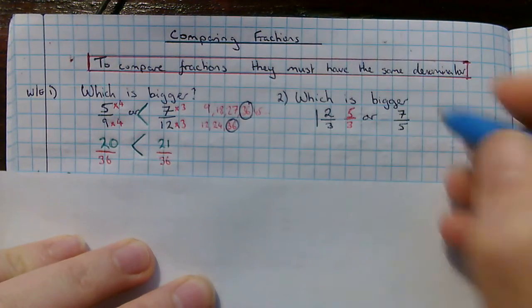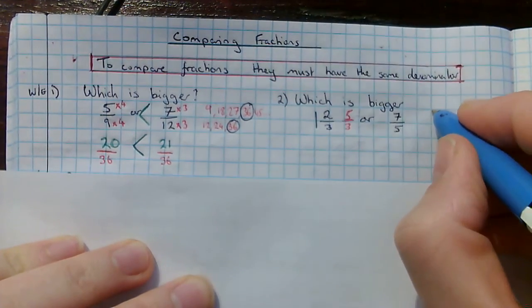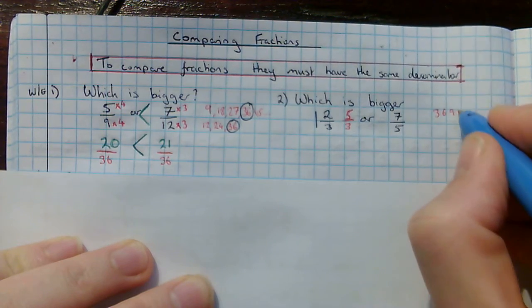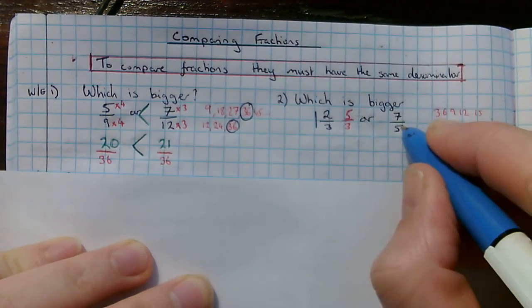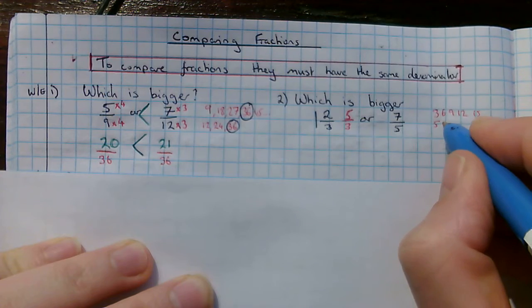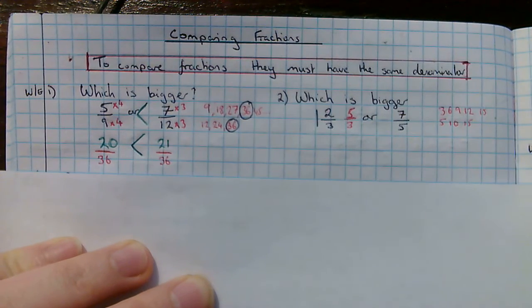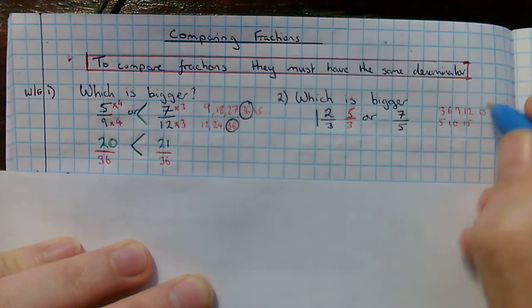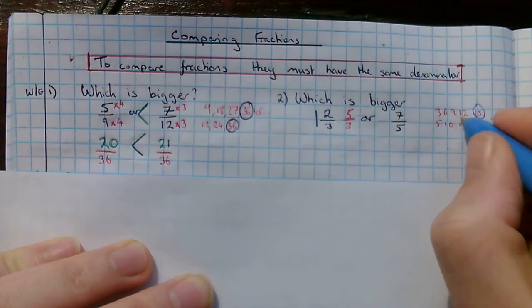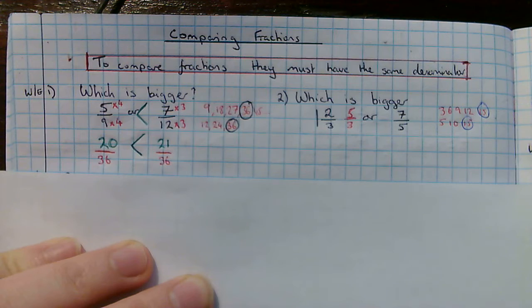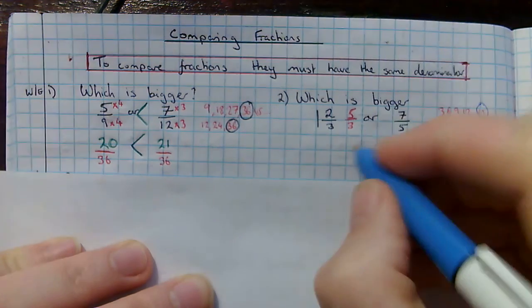I'm then going to go in my 3 times table and my 5 times table. 3, 6, 9, 12, 15. My 5 times table, 5, 10, 15. I've found my lowest common denominator. My lowest common denominator then is going to be 15. So let's put my 15 down here.